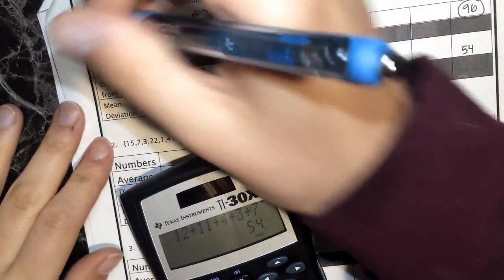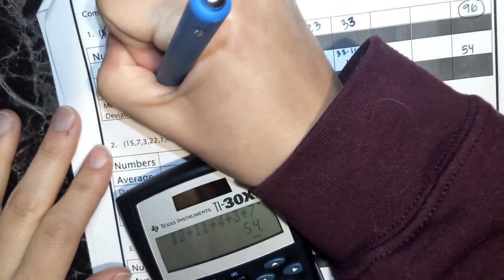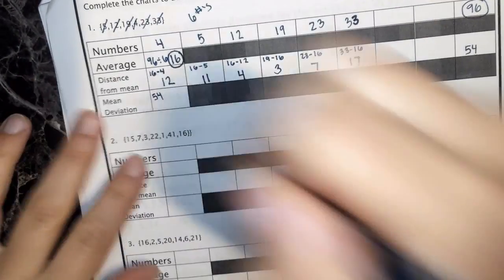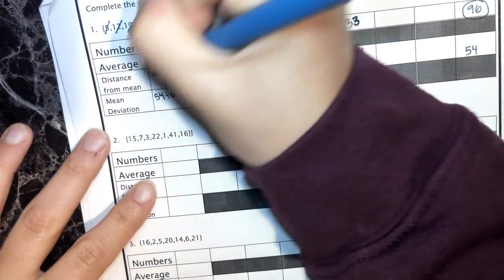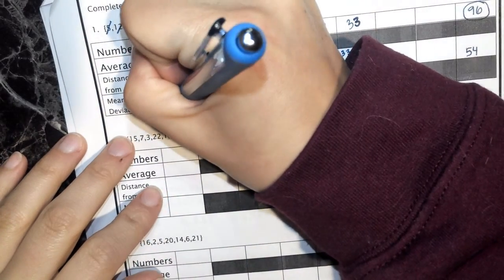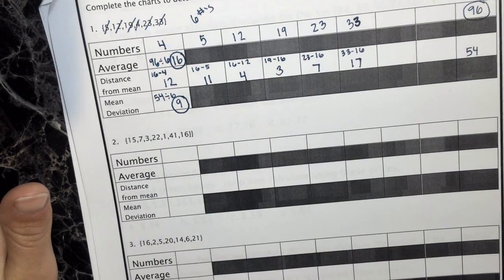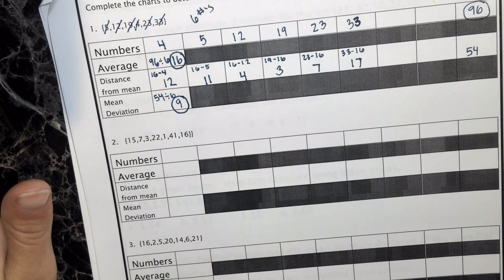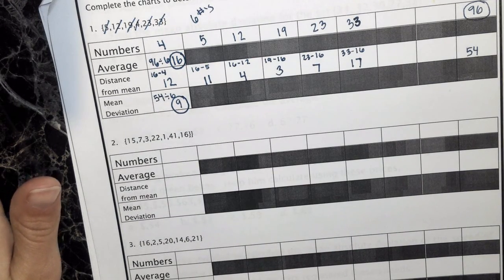Now, I have 54. And I have 6 numbers total. So I'm still going to divide by 6, just like I did on the average. And we should know that 54 divided by 6 is 9. So your mean absolute deviation here is 9. Okay?